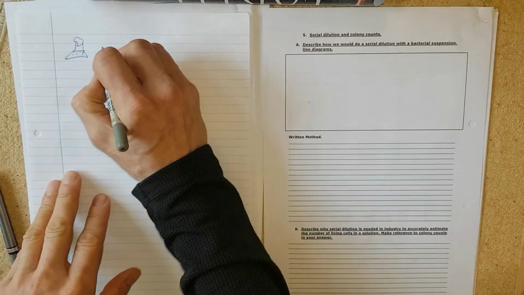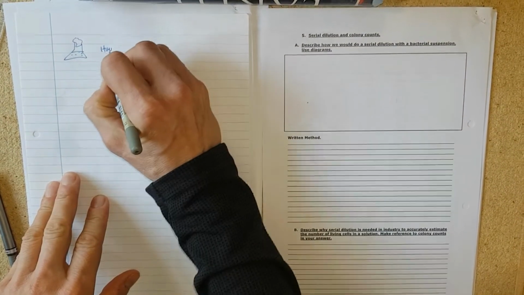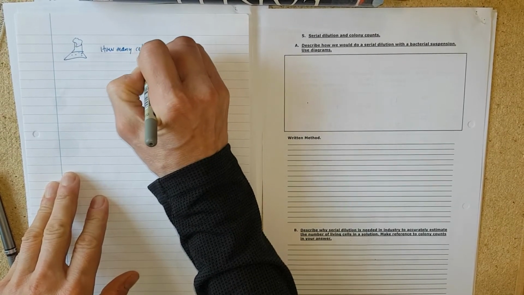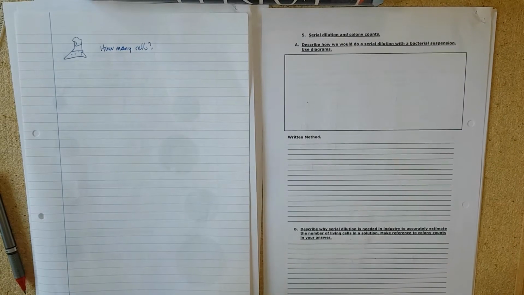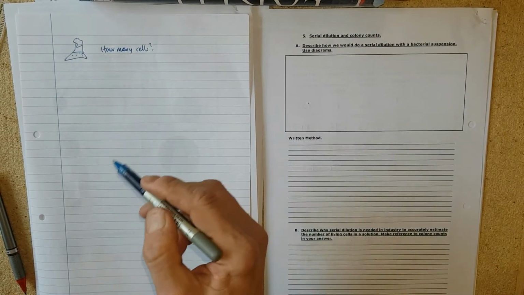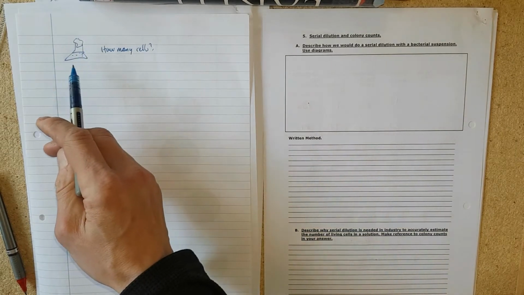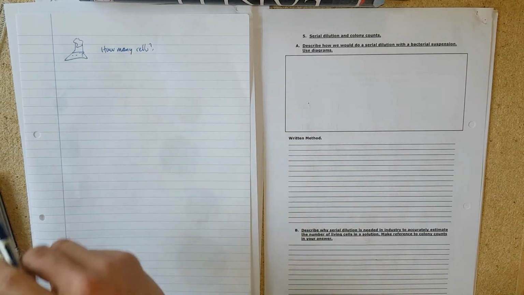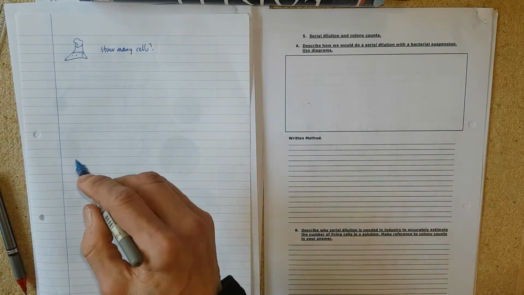So the question is, how many cells? What we could do is put a sample like you did and make a plate and see how many colonies form. And there's a slight problem with that.